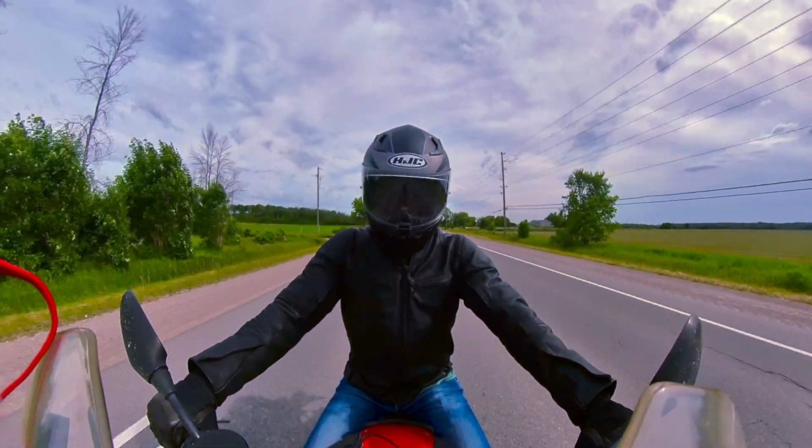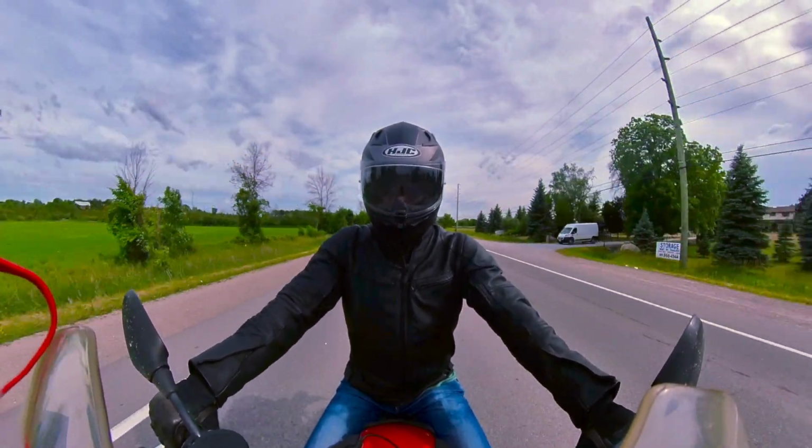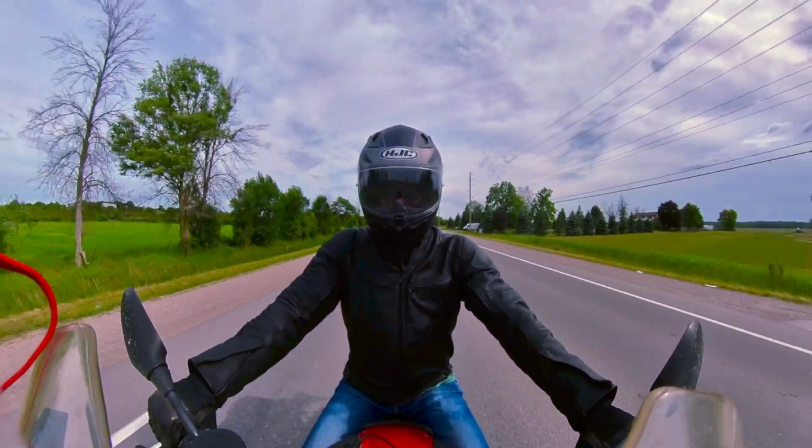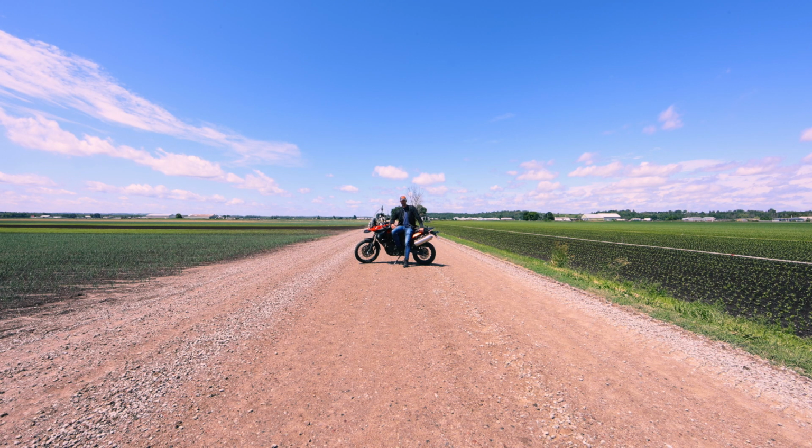Beauty is everywhere, but sometimes it's hiding. And sometimes you have to fly the drone. Sometimes you have to launch the drone to be able to find that diamond in the rough. That's half the fun.